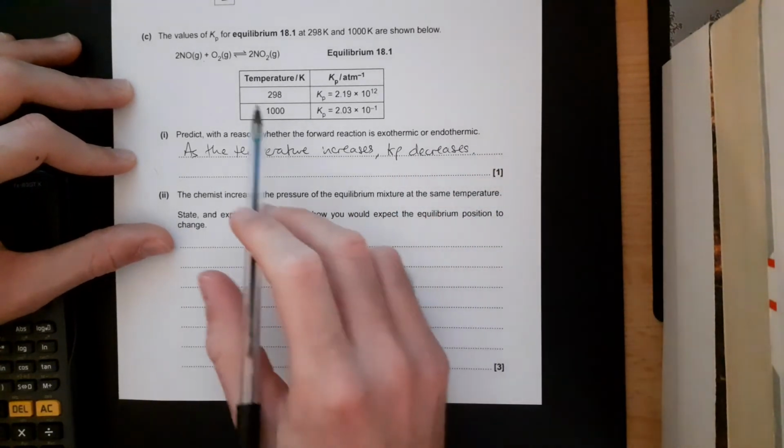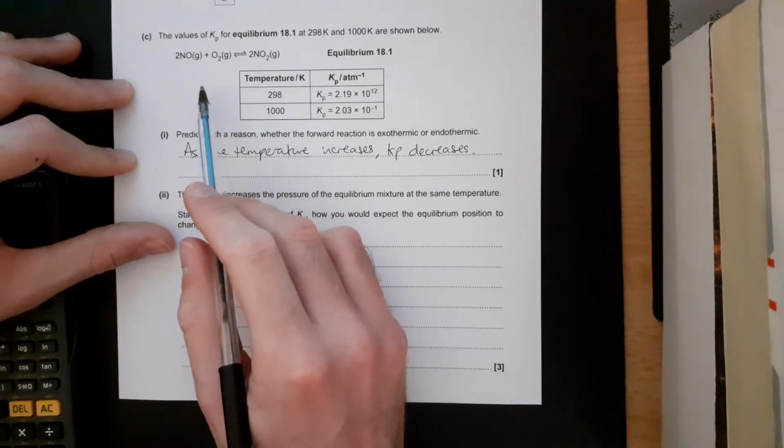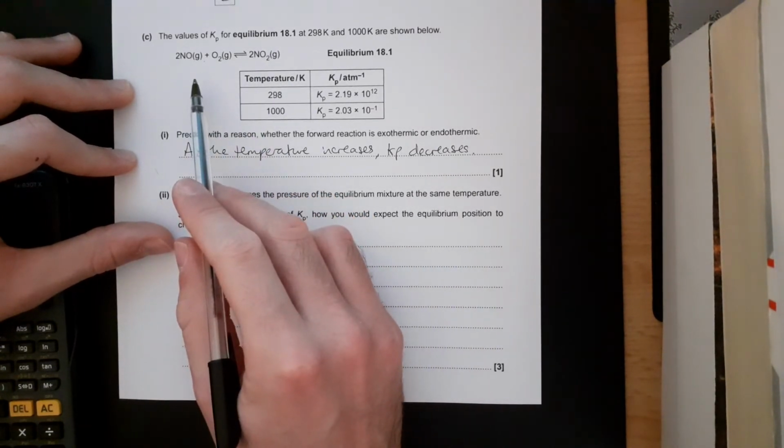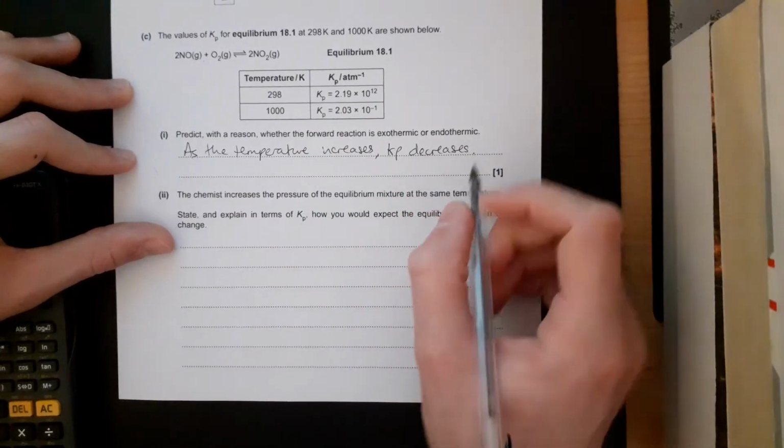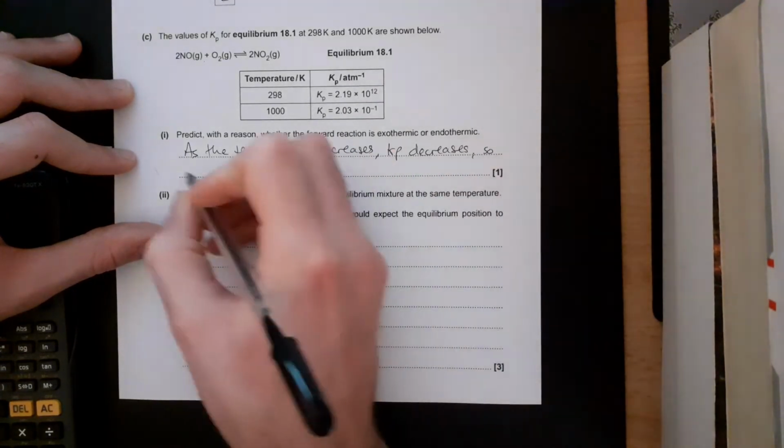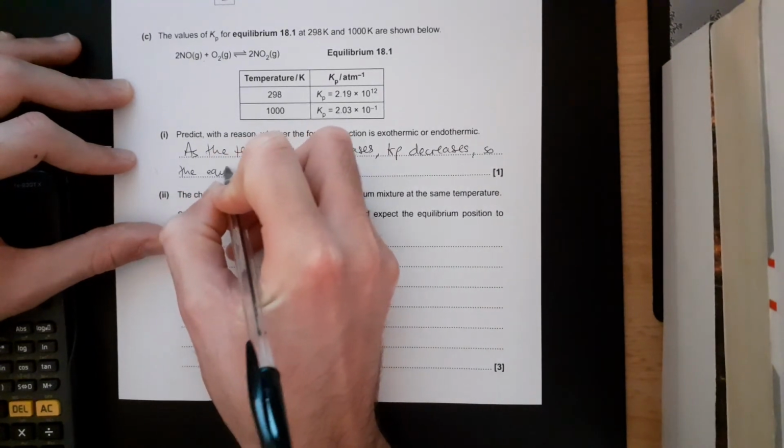So if Kp is decreased, it means the equilibrium must have shifted to the left. It's gone more towards the reactants. Okay, if we had more products, we'd have a bigger value of Kp. So as temperature increases, Kp decreases, so the equilibrium has shifted to the left.